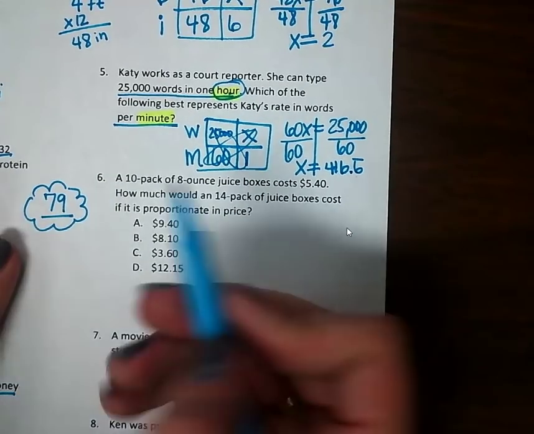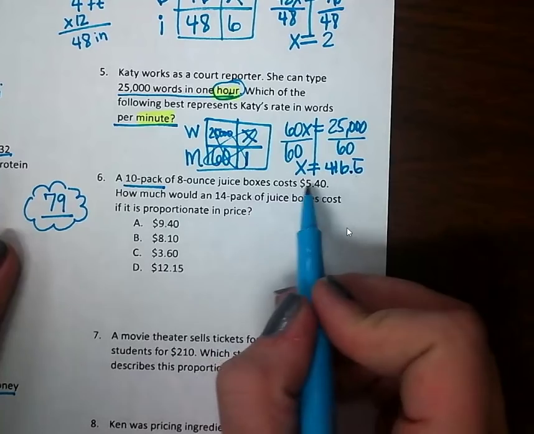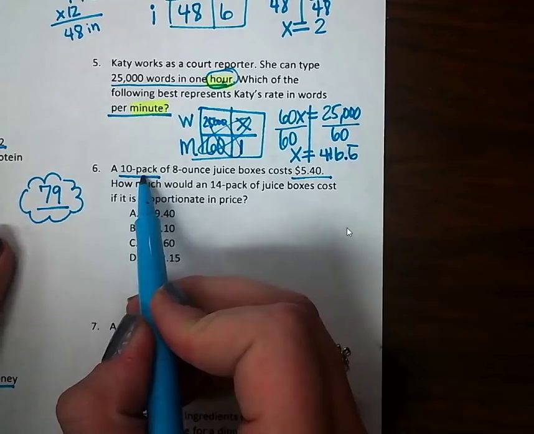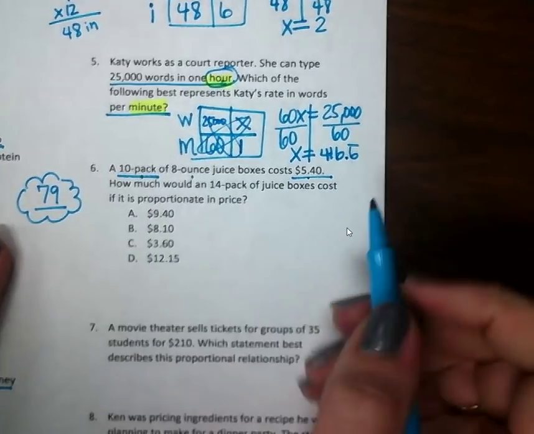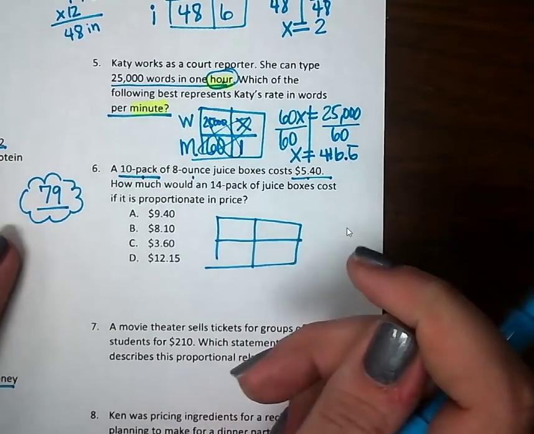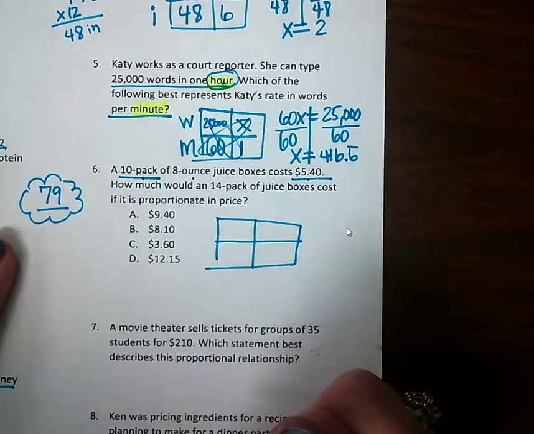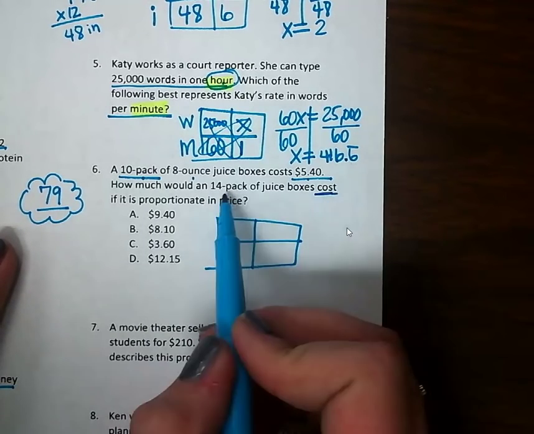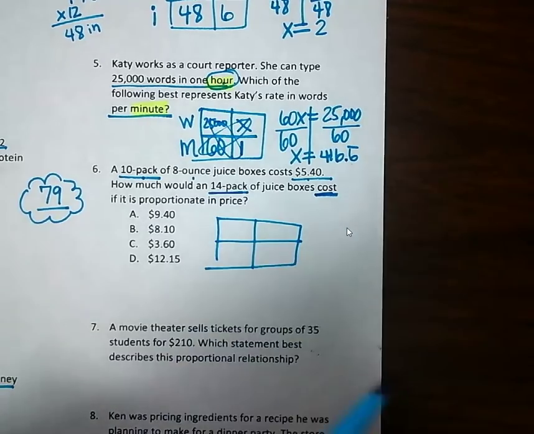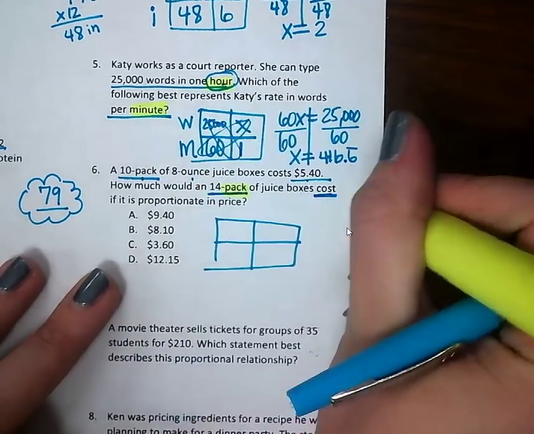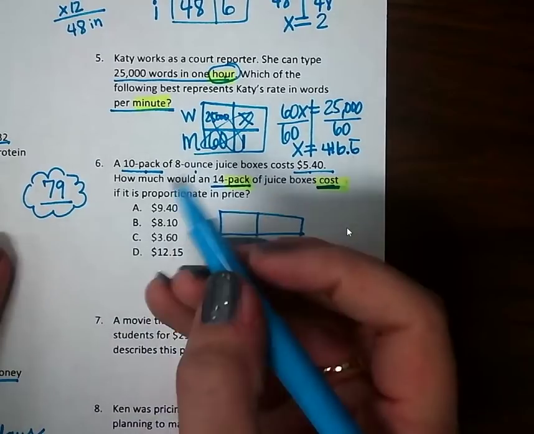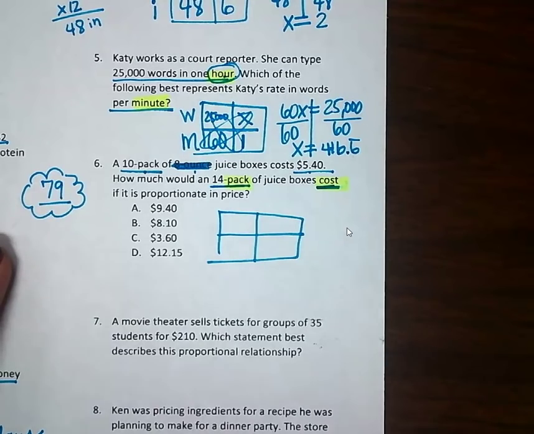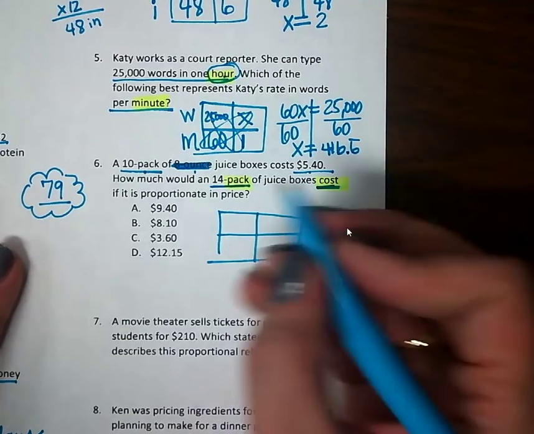All right, number 6. A 10-pack of 8-ounce juice costs $5.40. During our Jeopardy, we had a question that was much like this. We have packs, we have ounces, and we have dollars. So we've got 3 labels, and we know that proportional-wise, we can only have 2 labels on our box. So it says, how much would a 14-pack of juice cost? So in our question, it really tells us what our labels are going to be. Our labels are going to be pack and cost. So that means that this 8 ounce is more extra information. So a lot of us got thrown off by that during the Jeopardy. So we need to make sure we are understanding we don't need that information.